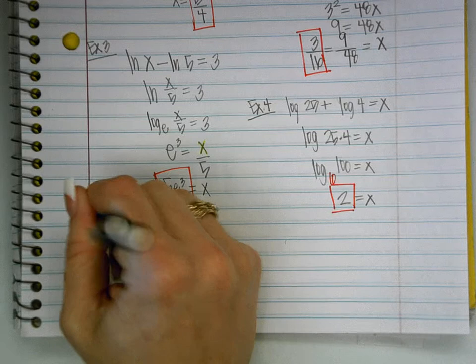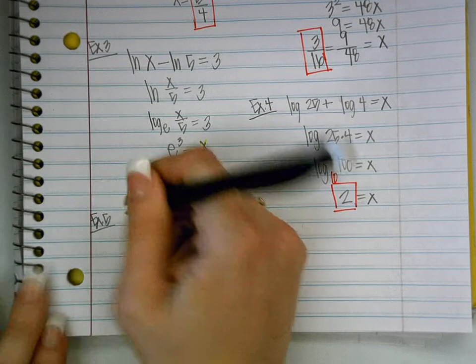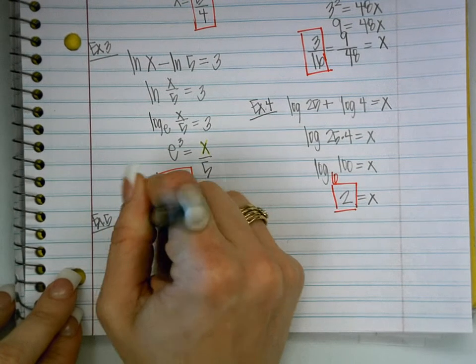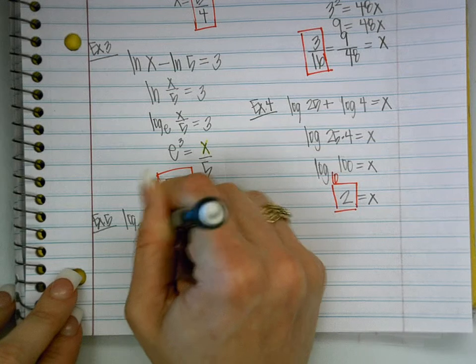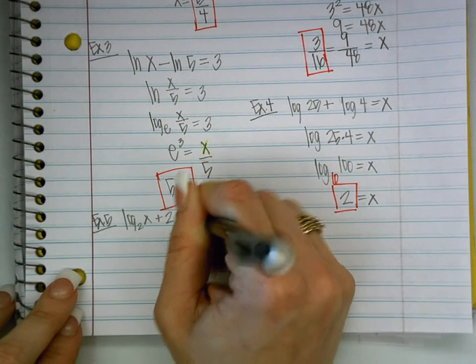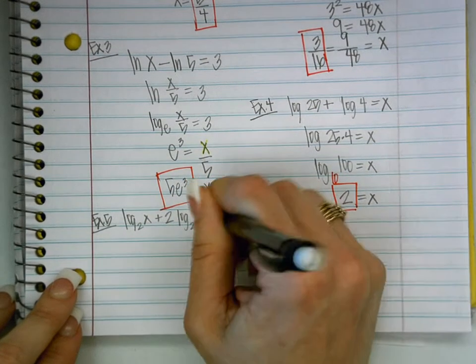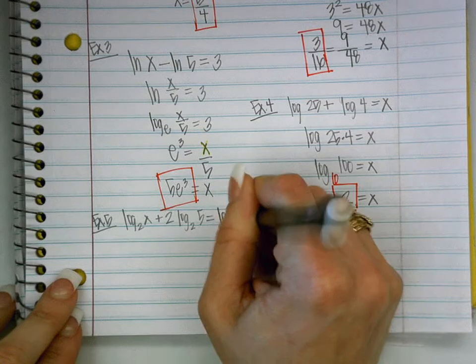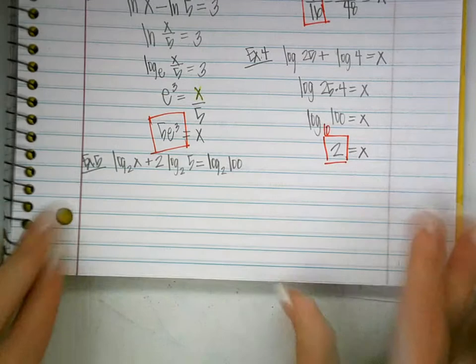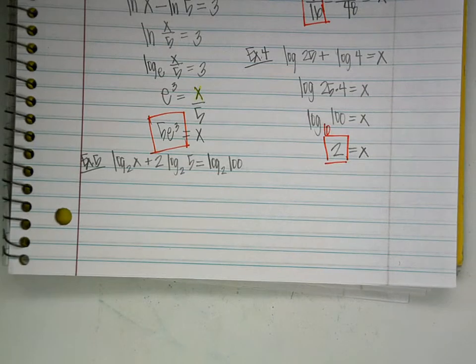Number 5, let's try log base 2 of x plus 2 log base 2 of 5 equals log base 2 of 100.